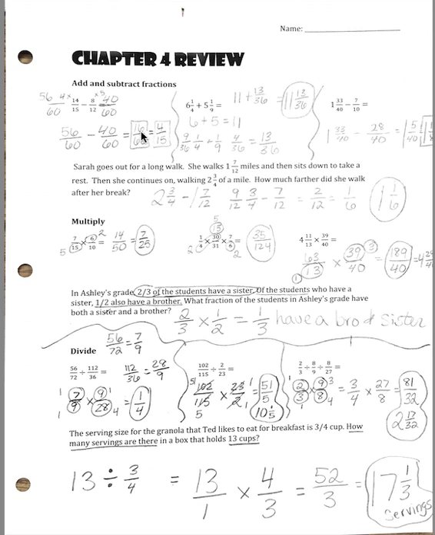You're like, hey, those are even numbers, so I know I can take out a 2. I can actually take out a 4 in this case. It goes down to 4/15.